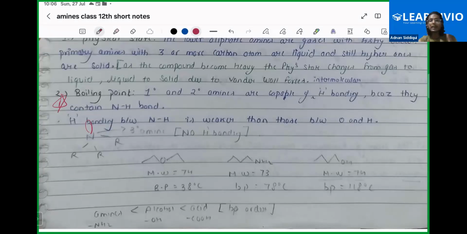And hydrogen bonding is responsible for a relatively higher boiling point because hydrogen bonding provides some stability. Suppose I am heating something which does not have hydrogen bonding, and something which has hydrogen bonding. Out of these two species, which one is going to be more stable? The one with hydrogen bonding. And if I'm trying to break bonds, which will try to boil first? The one which is less stable. So if you have 1 degree, 2 degree, or 3 degree amine, which one will go first if you are boiling them?